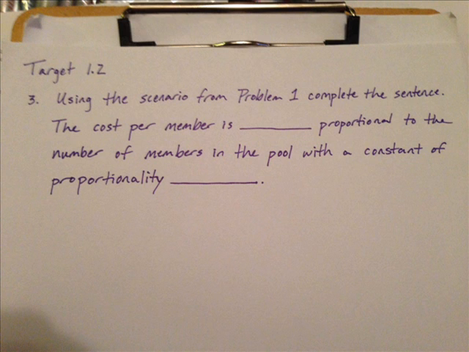Target 1.2 deals with finding the constant of proportionality. Question 3 in particular deals with looking at an equation that you've come up with from a problem and finding the constant of proportionality from that equation. So it says, using the scenario from problem 1, complete the sentence.